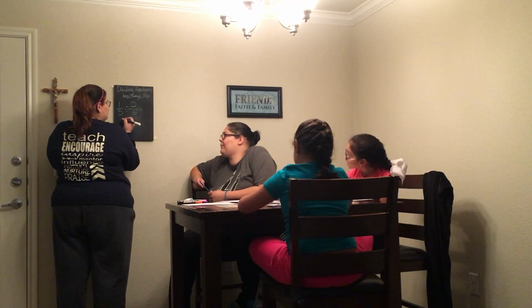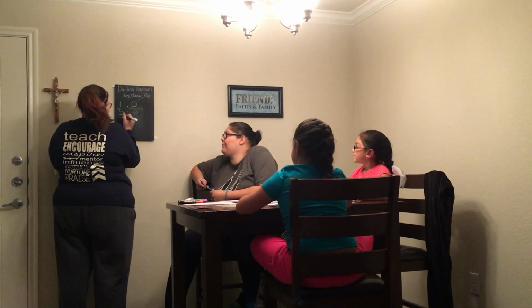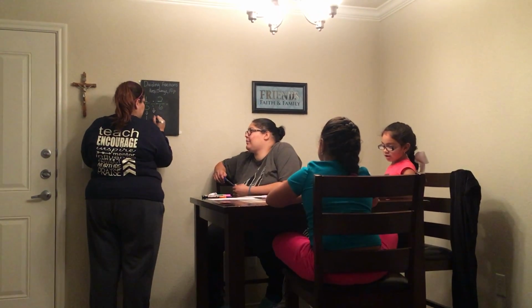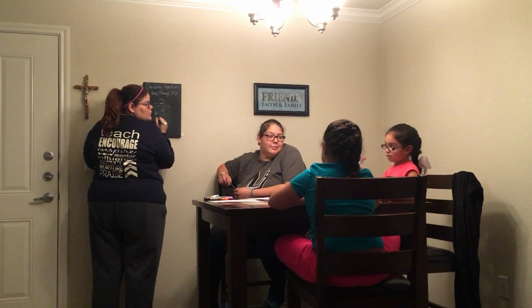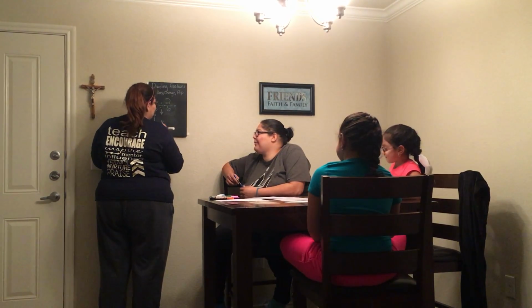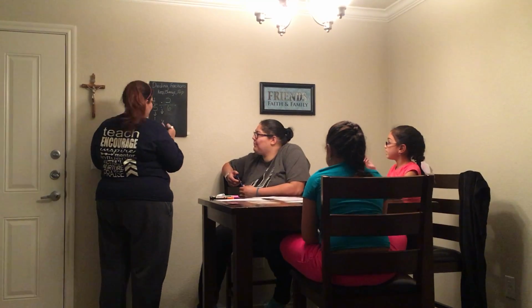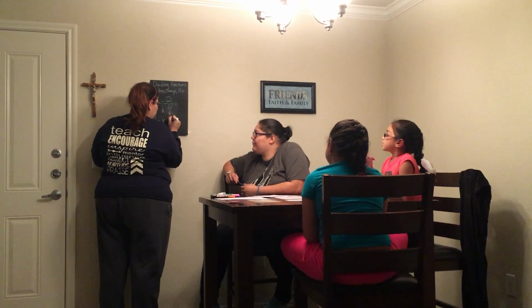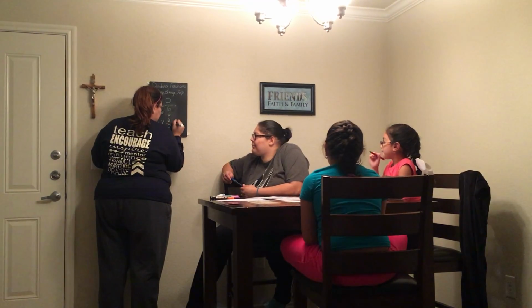So, what do I do first? Keep the first fraction. Okay, and then? Change the division sign to a multiplication sign. Good job. And then the last one? Flip the fraction, and so it becomes what? 6 over 2. Good job.